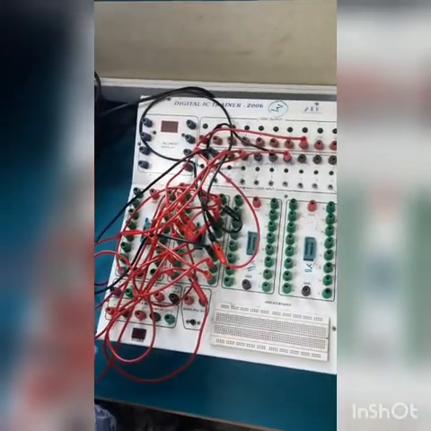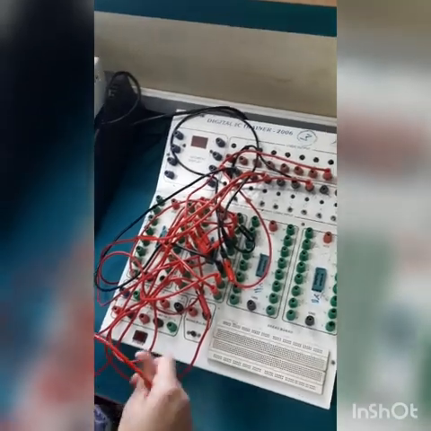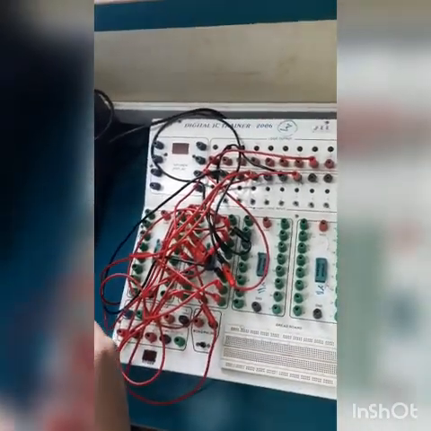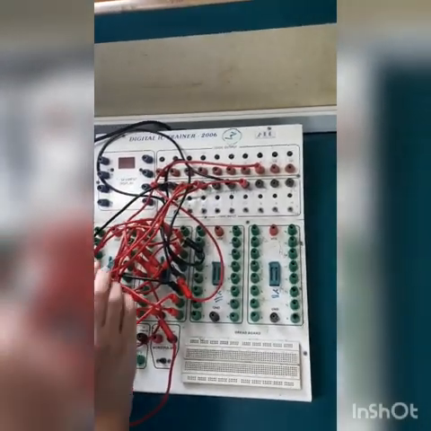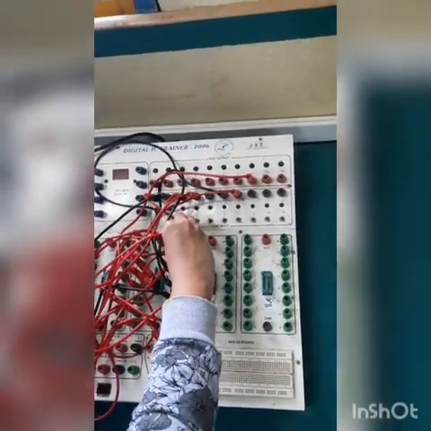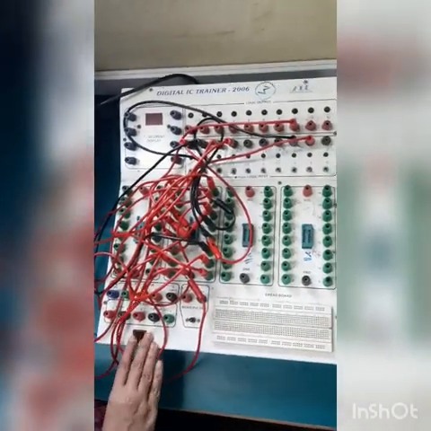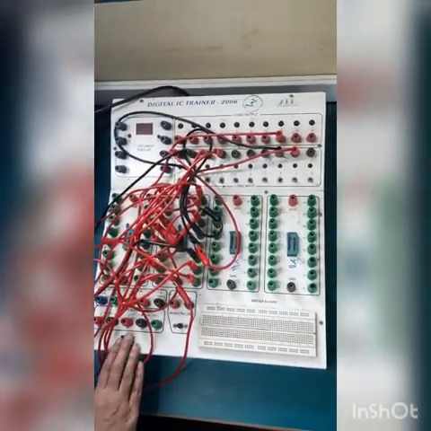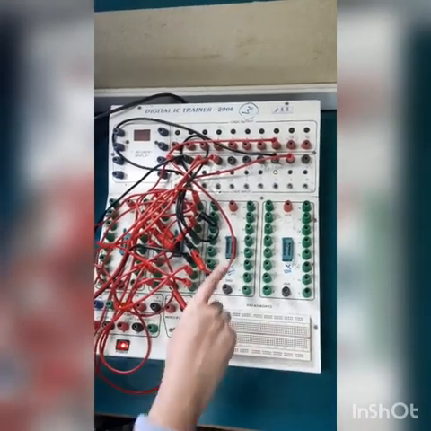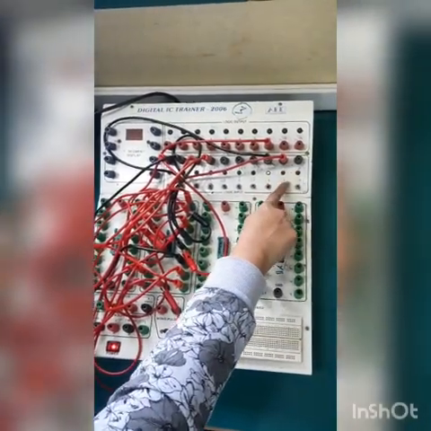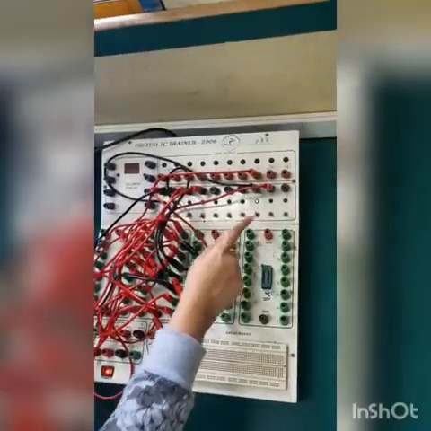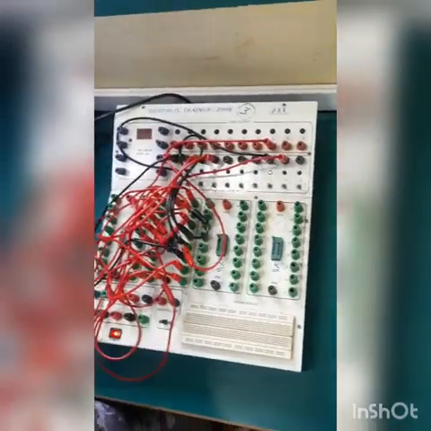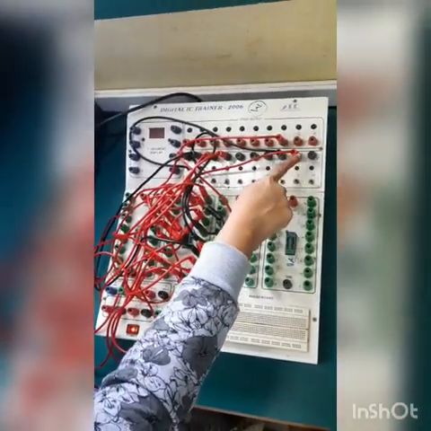We have not done the VCC connection, we will connect it. The VCC connection is given to pin number 16. So now we shall power on the trainer kit and we'll see how it works. I told you that one of the inputs should be set to 0 and the other set to 1. This 0 and 1 is done here. All the wires that have to be connected to 1 are done here. All the wires that have to be connected to 0 are done here.